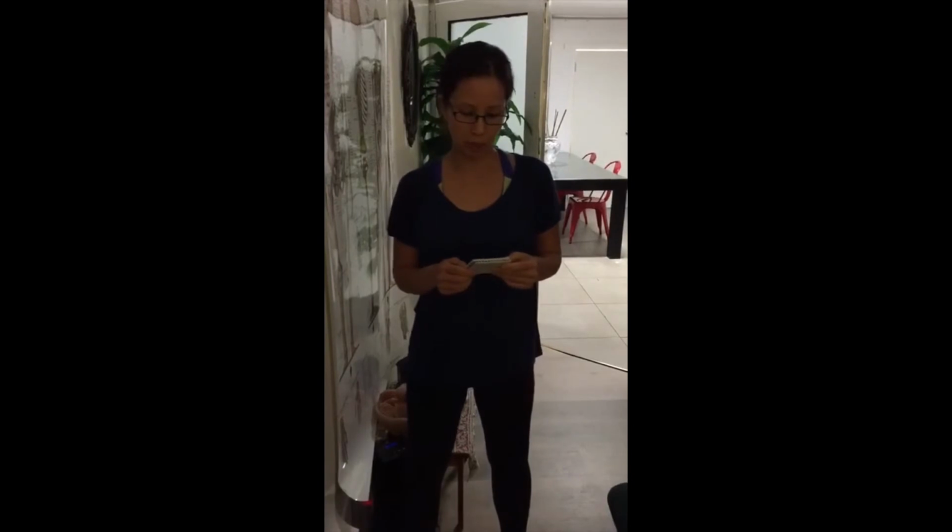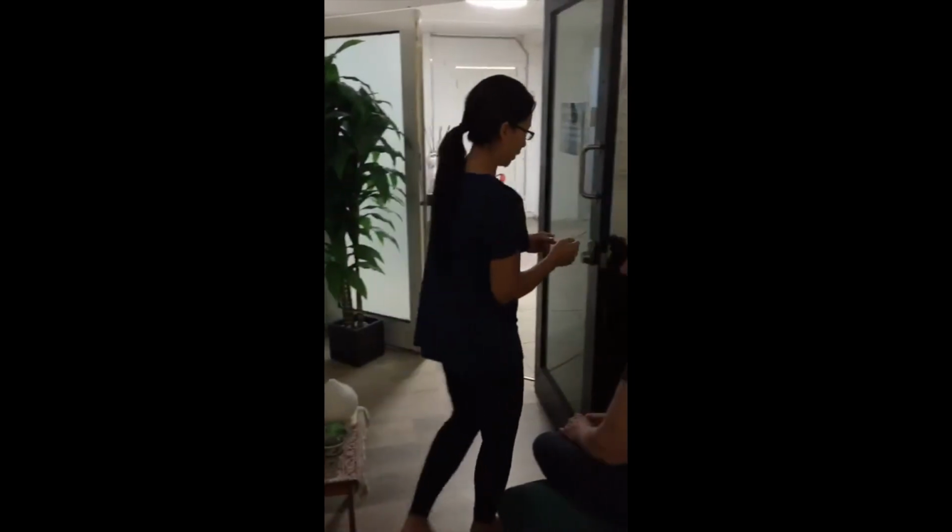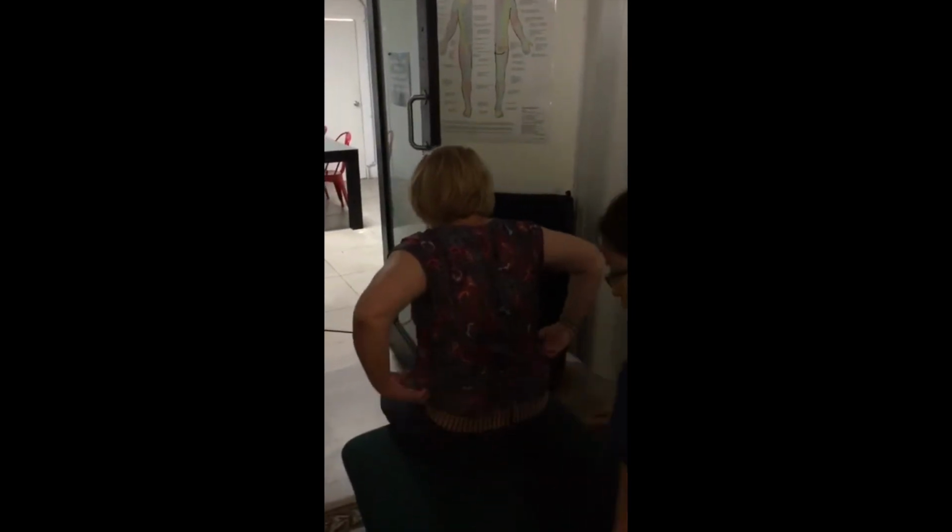So he's taught me a couple of tests that he uses to diagnose SIJ, which I'm going to do on Dalmain. So the first thing is I'm going to put my hands on her PSIS, and Dalmain, if I could get you to bend forward slowly and back, and do that again, forward slowly and back.